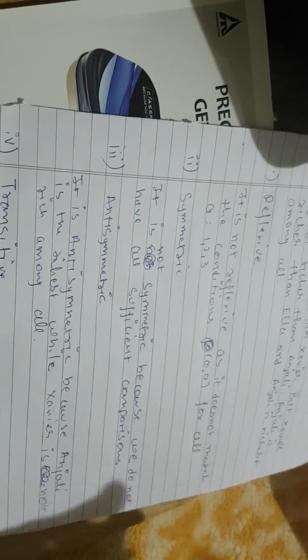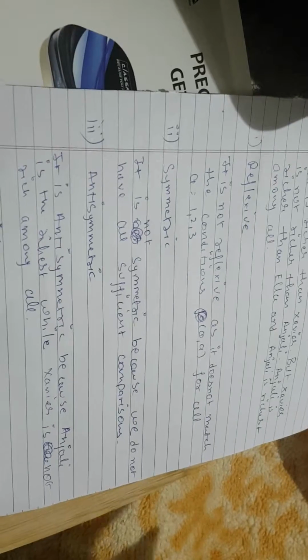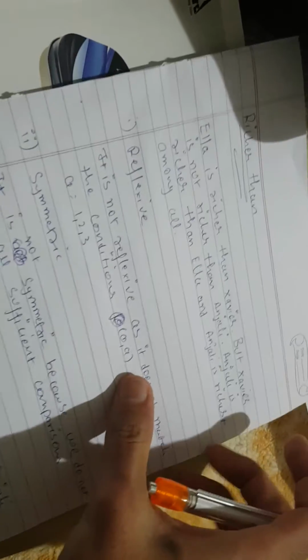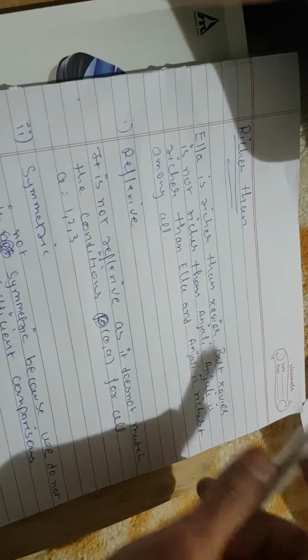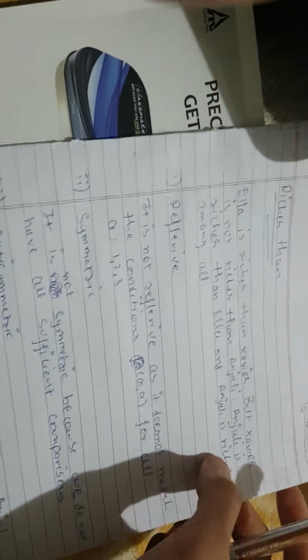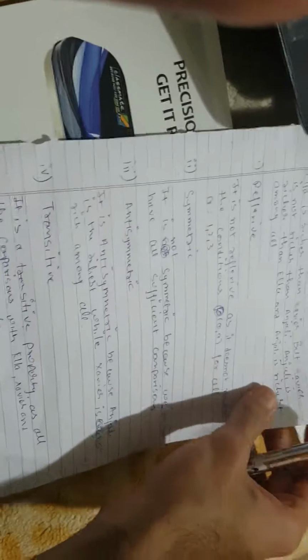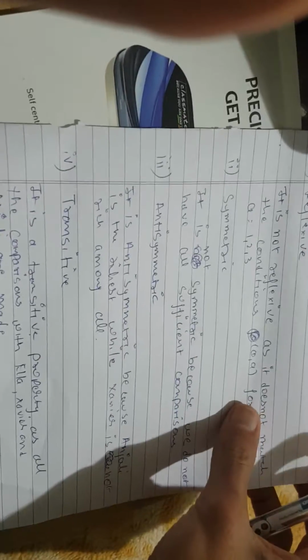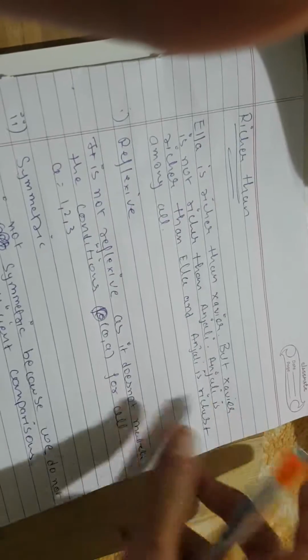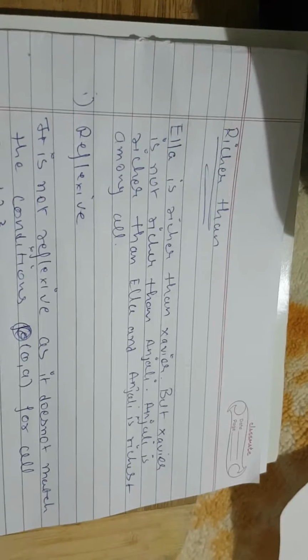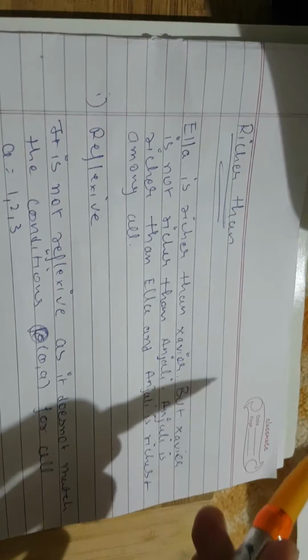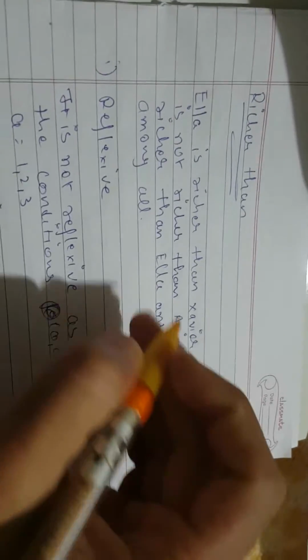Antisymmetric: it is an antisymmetric property because Anjali is the richest while Xavier is not rich among all, while Ella is richer than Xavier and not richer than Anjali, and that's the reason it's an antisymmetric property. Transitive: it is a transitive property because all the comparisons between Ella, Xavier and Anjali are made, such as Ella is richer than Xavier and Xavier is not richer than Anjali, while Anjali is richer than Ella and Anjali is richest among all, and just due to that reason it is a transitive property.